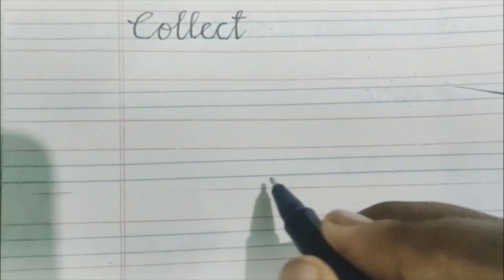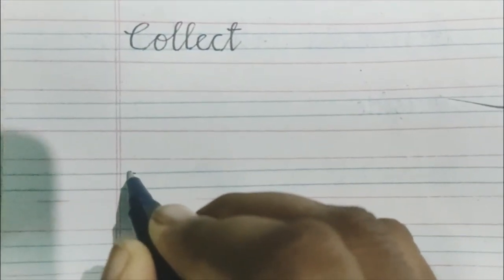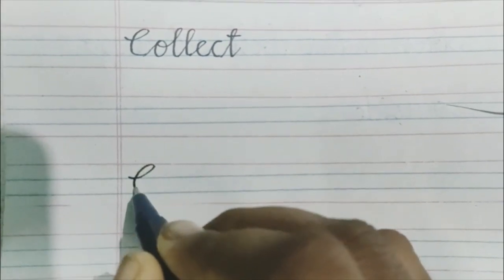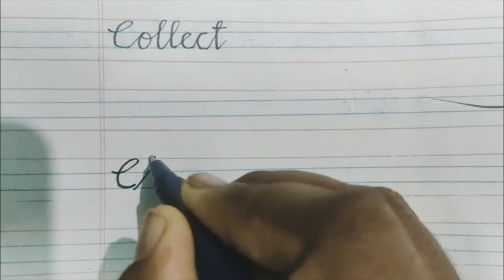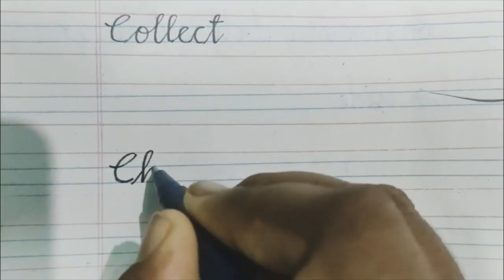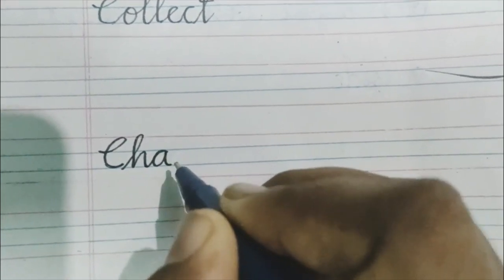Okay students, now we are going to write the second word from the letter C. The second word is challenge. So students, already we know for C we have to start from the midline. Next letter is H. For H, a slanting line and then come back and a down curve. And A. For A, an oval with a small curve.